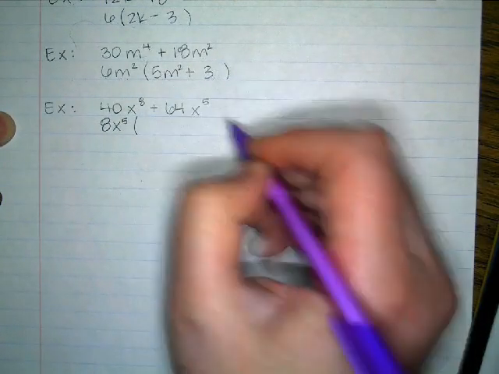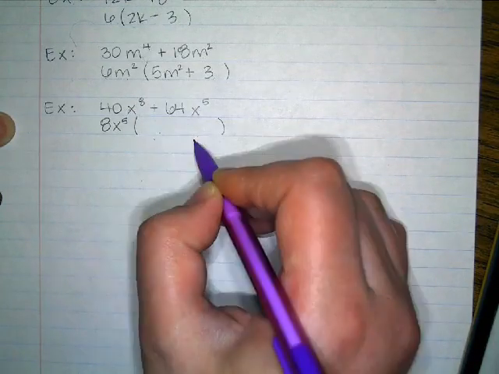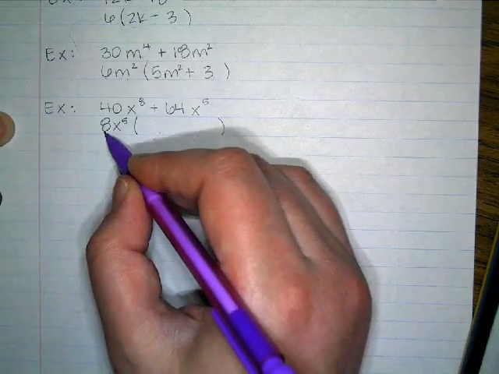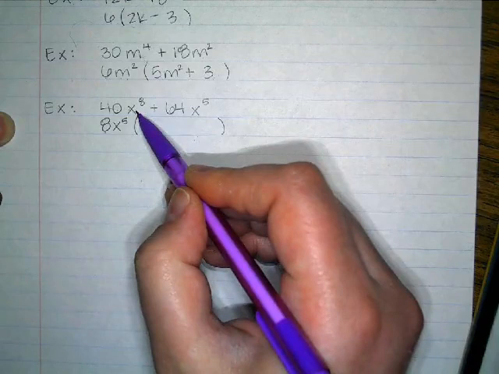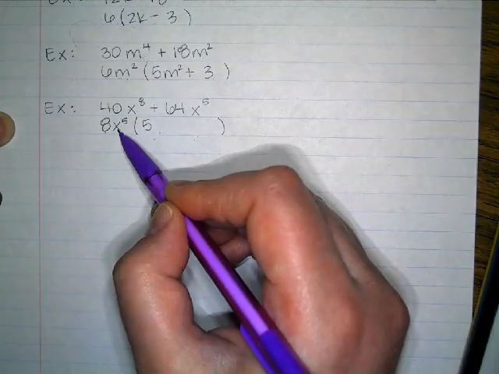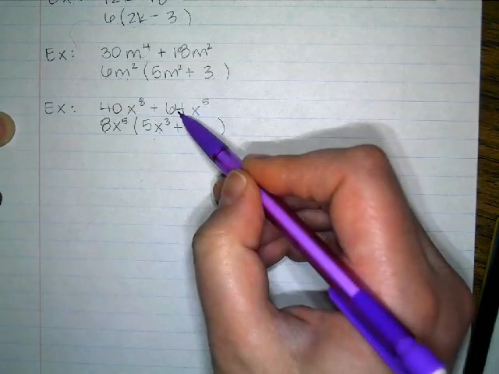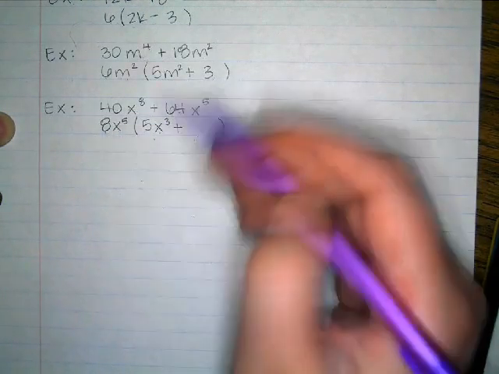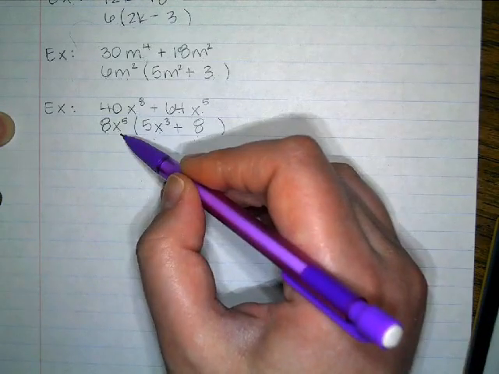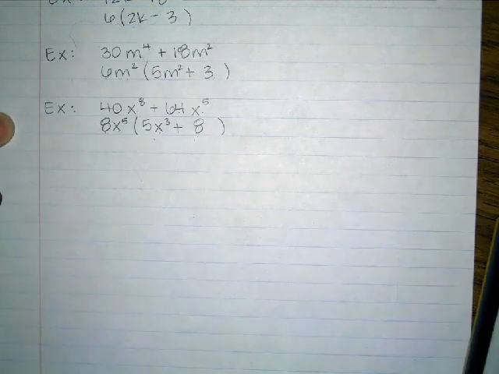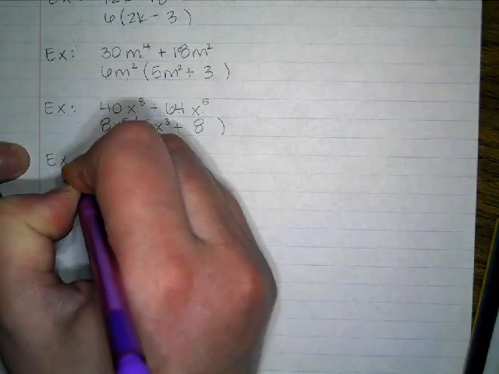So I'm going to have 2 terms. I have 2 terms in my problem, so I'm going to have 2 terms in my parentheses. 40 divided by 8 is 5. I have 8 x's. I took 5 out. I have 3 left over. Okay. 64 divided by 8 is 8. I had 5 x's. I took 5 out. None left over. Okay.